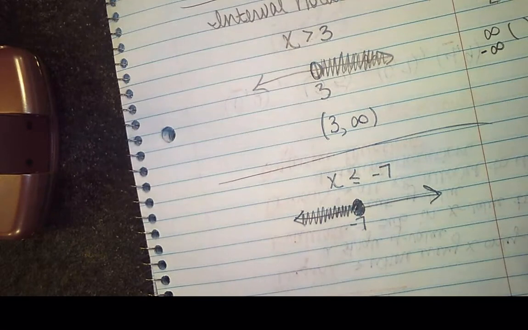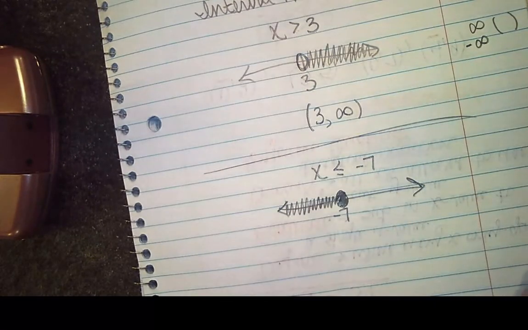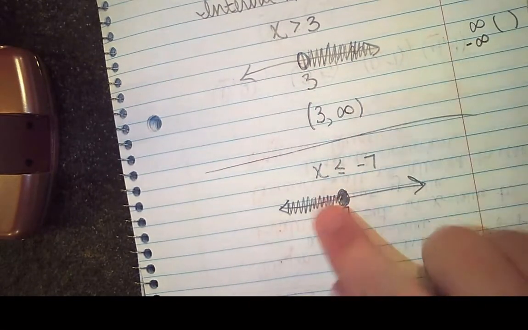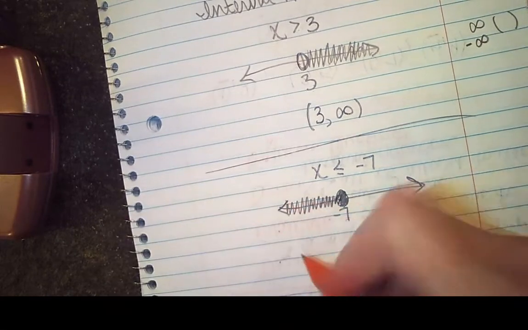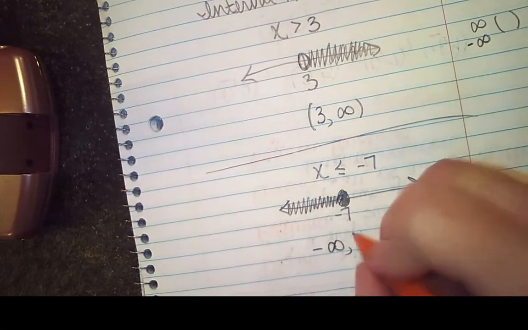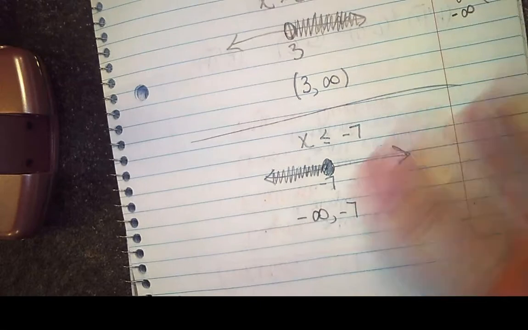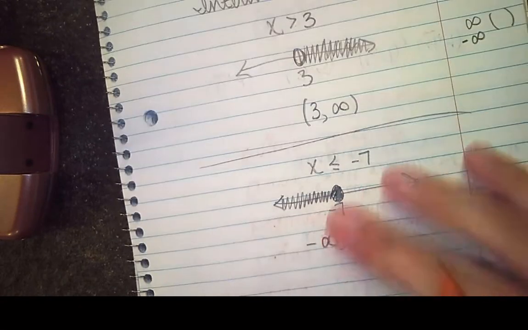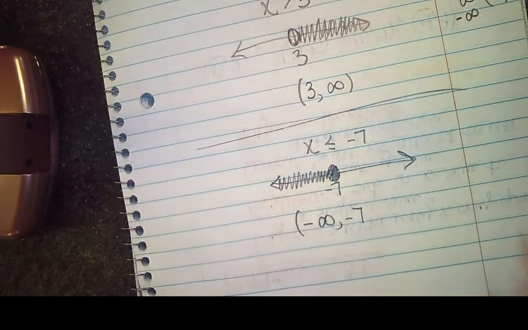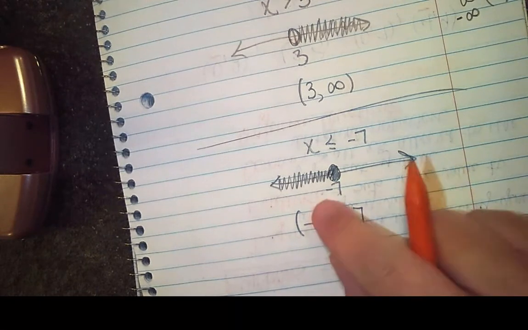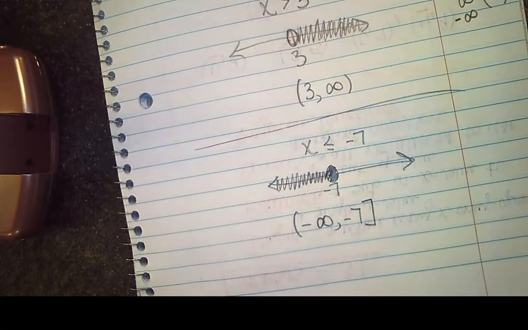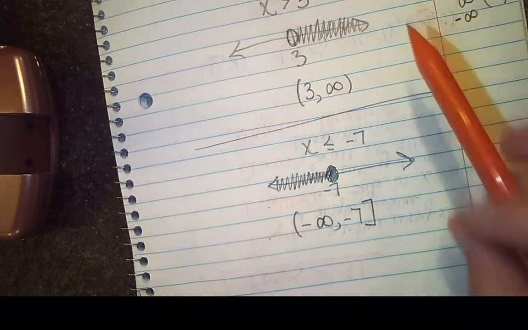Okay. And now tell me your answer, reading it from left to right. Where does your answer start? Up here, it went off to positive infinity. Over here, it goes to negative infinity. So I'm at negative infinity. And then where does my answer stop? He stops at negative 7. So I've got my starting point and ending point. Now tell me what the infinities always get. They always get a soft bracket. And now what does negative 7 get? Negative 7 has a filled in circle, so he's going to get a hard bracket. Okay? So that's interval notation, and you can look up interval notation.